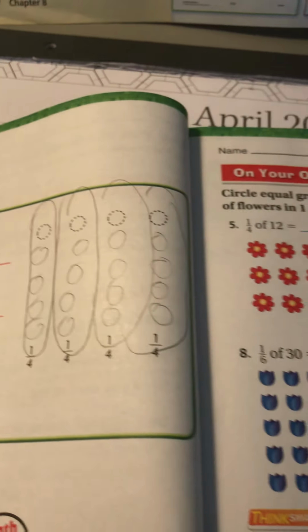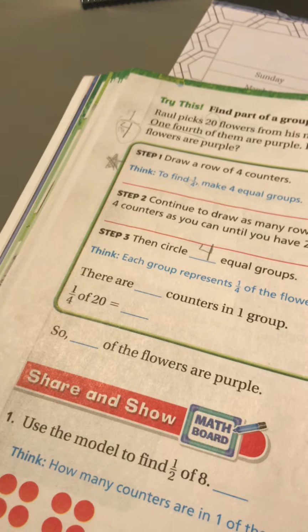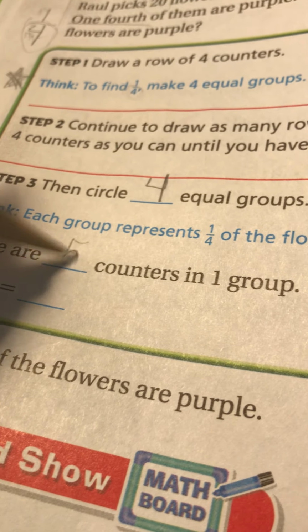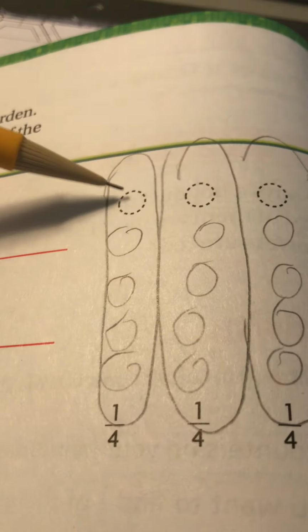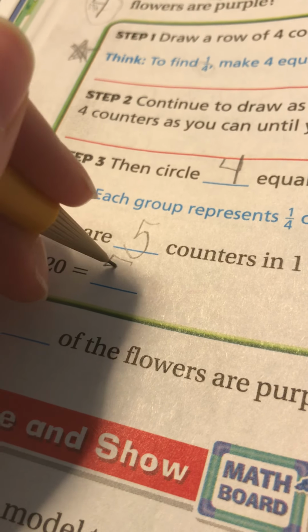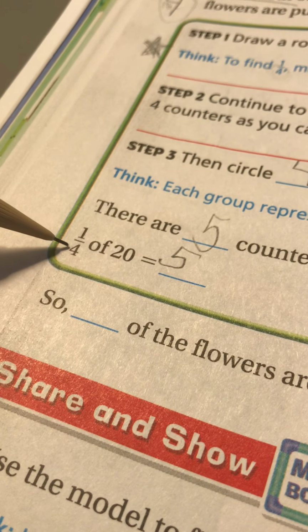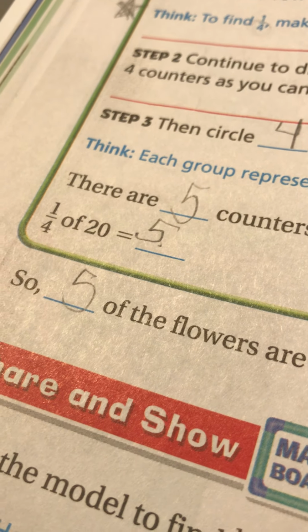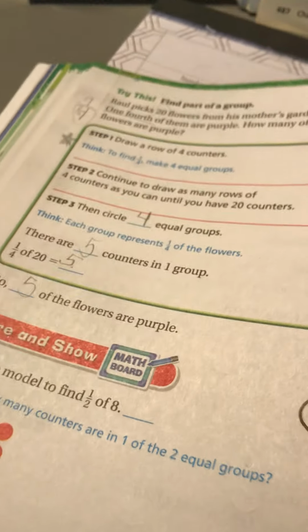Oh my goodness. Okay, I'm sure yours looks way better. Now it says there are blank counters in one group, and we know that there are 5 counters in one of those groups. 1, 2, 3, 4, 5. So a fourth of 20 is 5. And again, we can check: 4 times 5 gets us 20. So 5 of the flowers are purple.